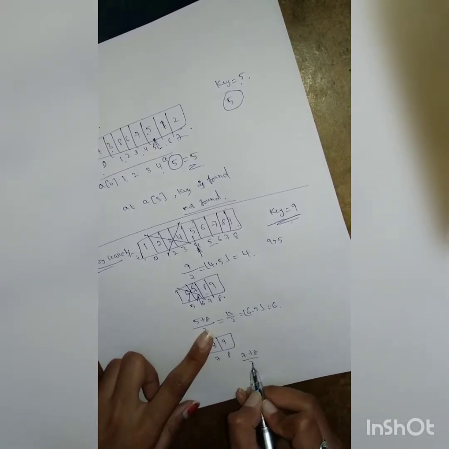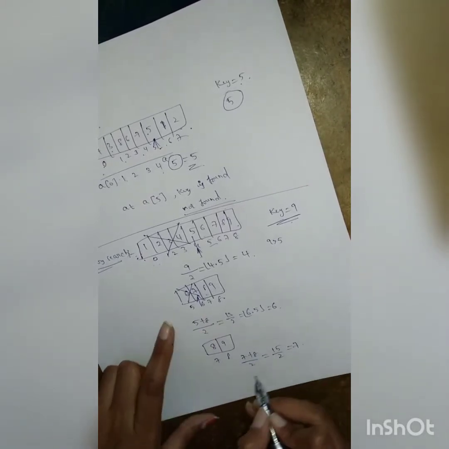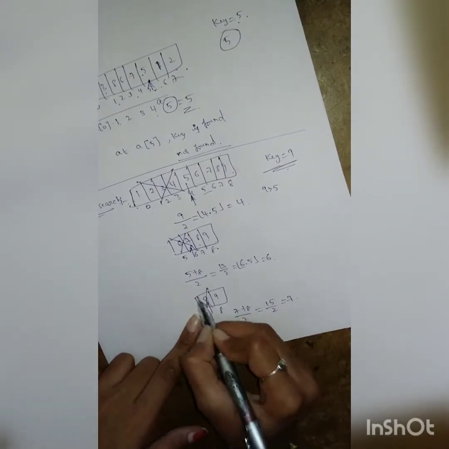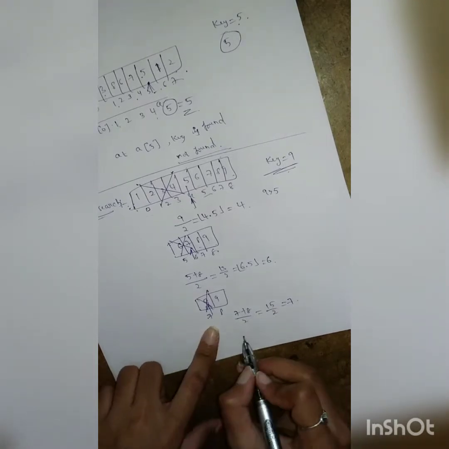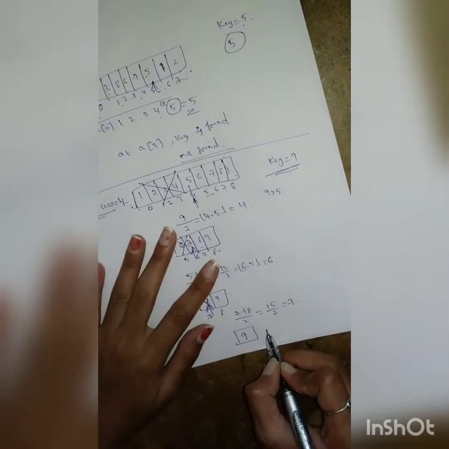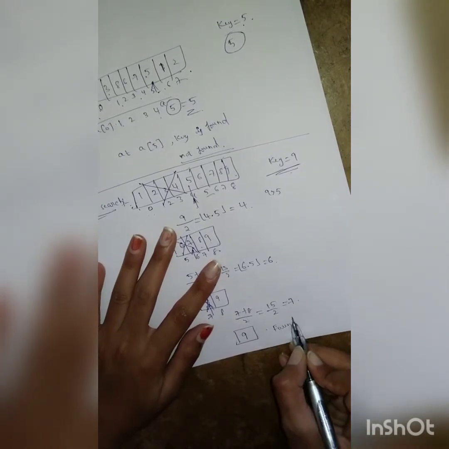7 plus 8 by 2 is 15 by 2, that is 7. We go here, and the value in the A of 7 is 8, which is less. So we cut it out. So next only one element is 9, and we say that the 9 is found. So the key is found.